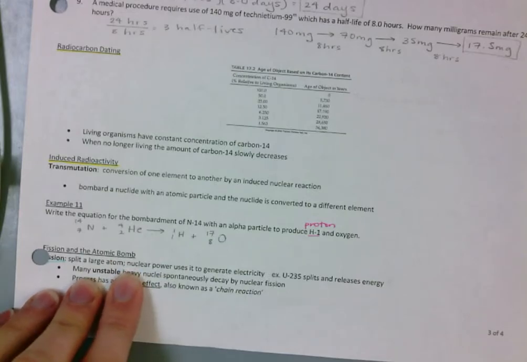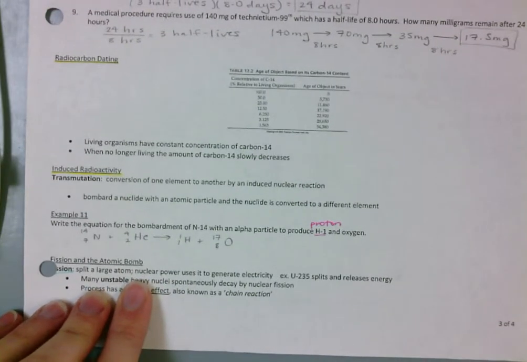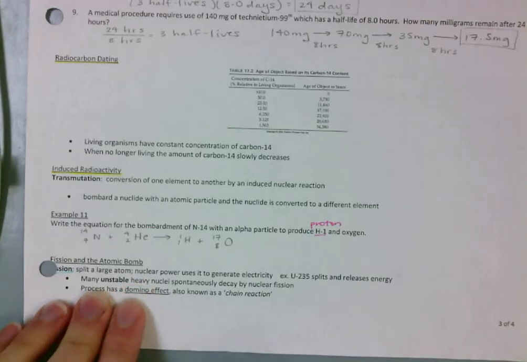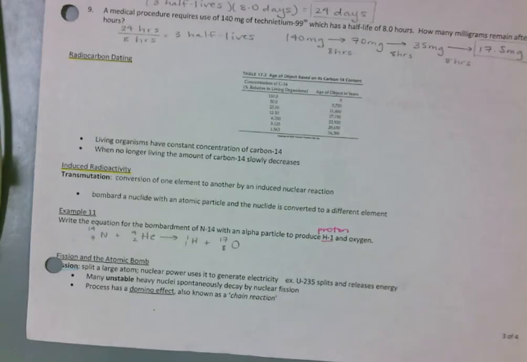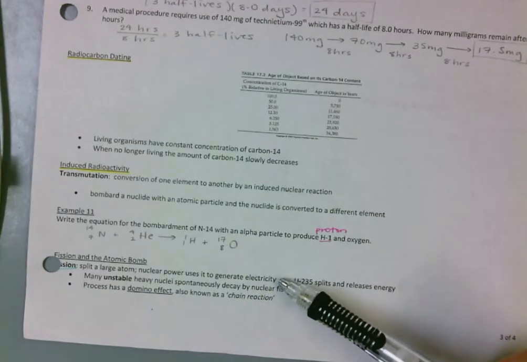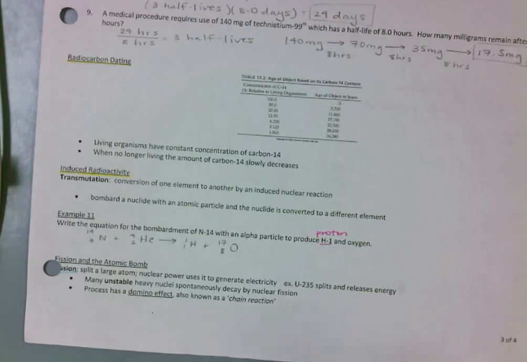So in our nuclear power plants, this is the type of nuclear reaction that is going on. So these fission reactions, we're taking larger atoms, putting in a certain amount of energy, getting a reaction started, and that's going to generate energy that we utilize for electricity, that power our cities, our homes, and whatnot.